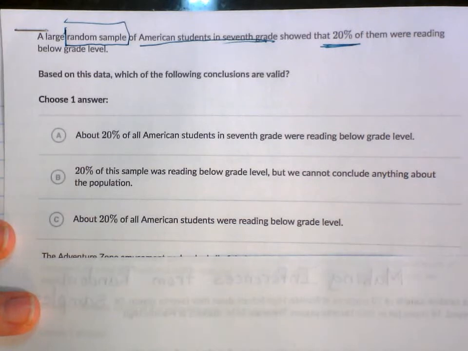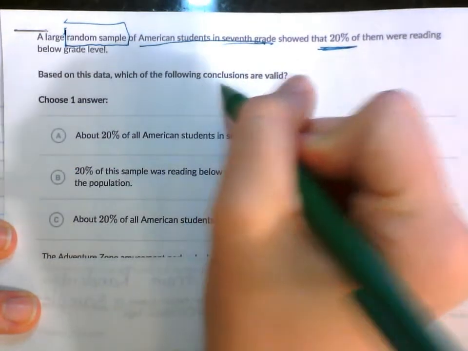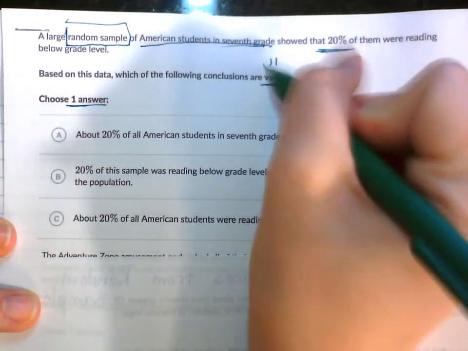So they took a random sample of the U.S. of 7th graders, and about 20% of them were reading below grade level. Based on this data, which of the following conclusions are valid? It says choose one answer, valid, accurate, not biased.